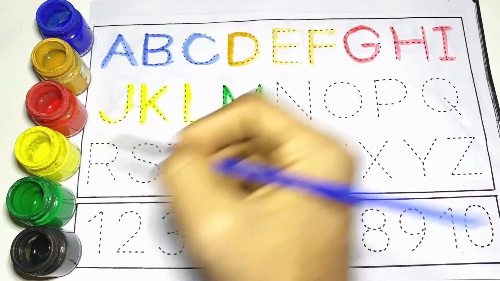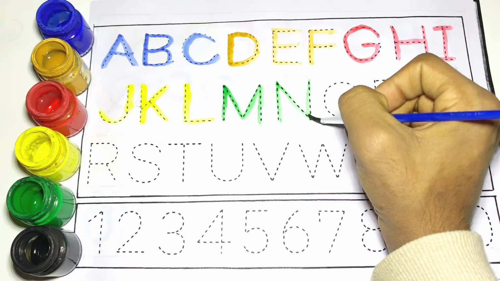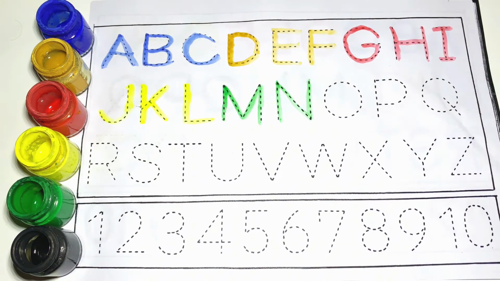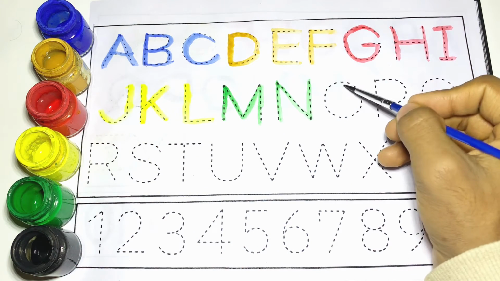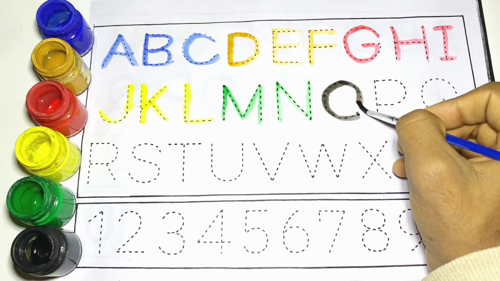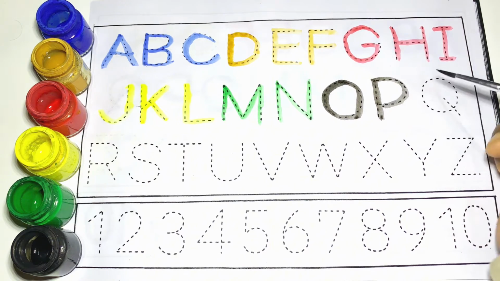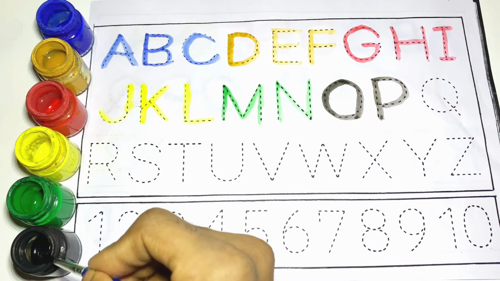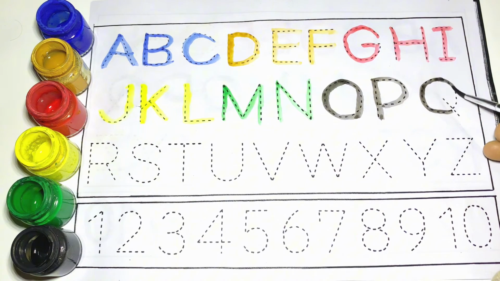Kids, again use green color and draw N. N for nose, N for nest. Kids, now draw O. O for orange, O for octopus, and use black color. P. P for parrot, P for penguin. Kids, again use black color and draw Q. Q for queen.